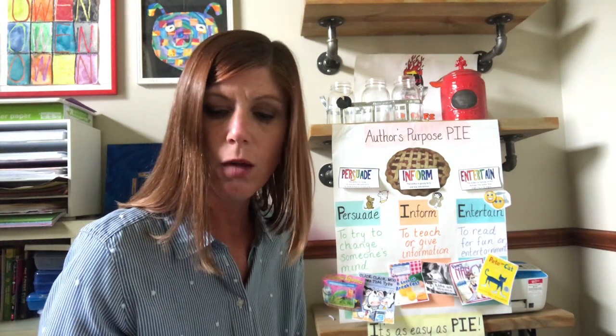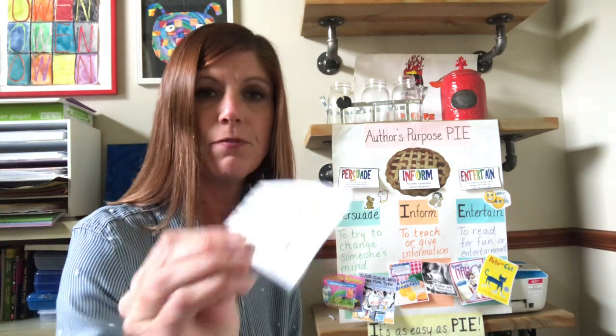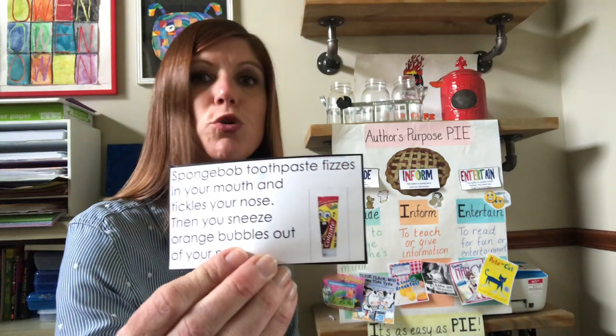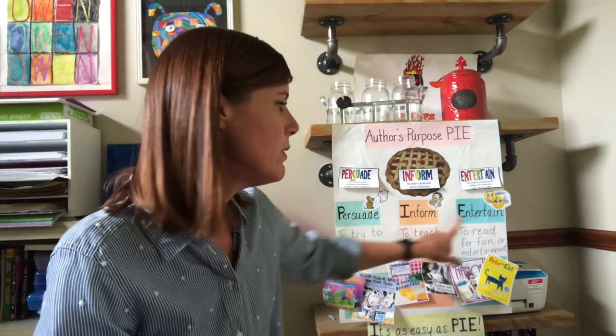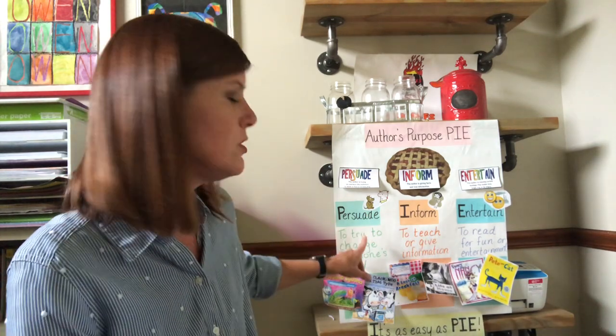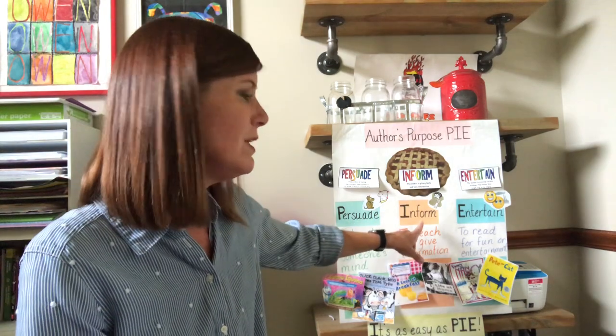Now, what I've got on my sentences is SpongeBob toothpaste. And I'm gonna read these 3 sentences to you, and I want you to stop and think which of these 3 reasons is why the author wrote it. Did the author write it to change your mind, to teach you, or to entertain you? So here's the first one.